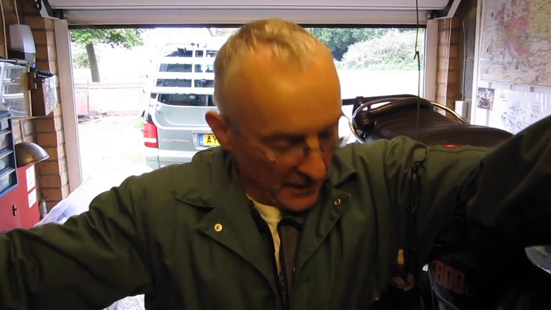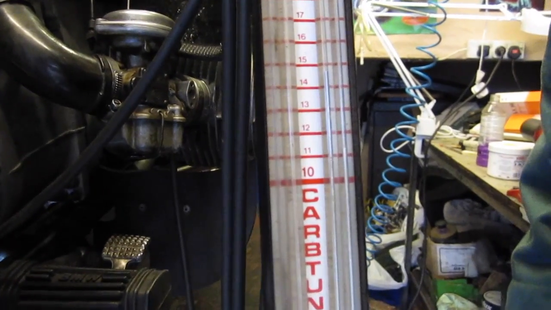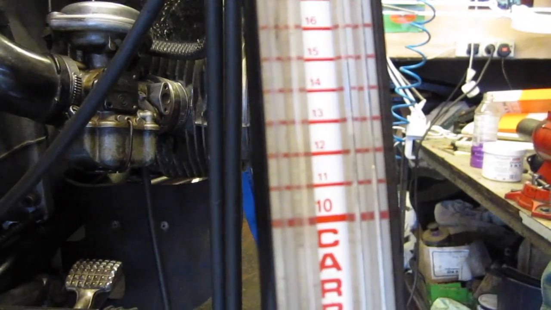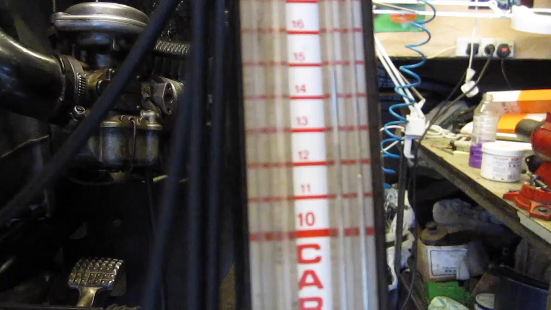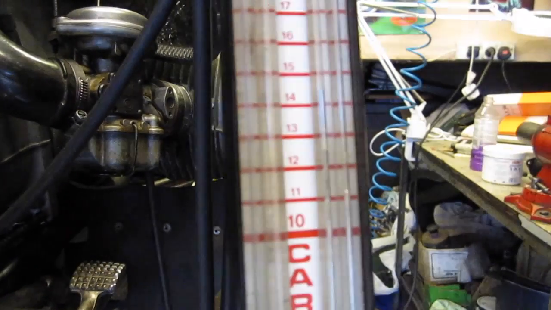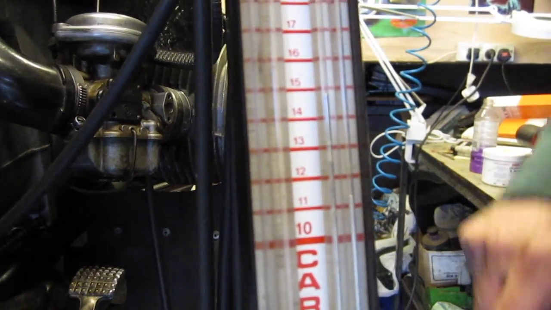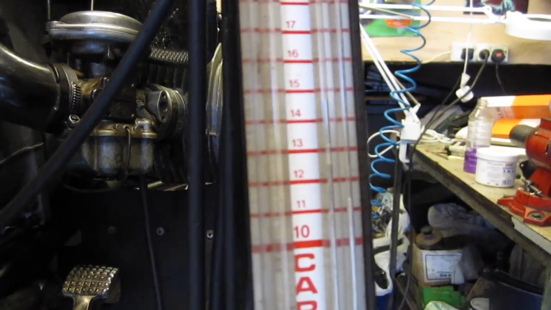Right, so we've put the carburettor diaphragms in. I'm just warming the engine up. We're going to balance the carbs in a minute. We've got the mercury manometer connected up to each carburettor. This column is the left-hand side of the bike, and the other column is the right-hand side of the bike.